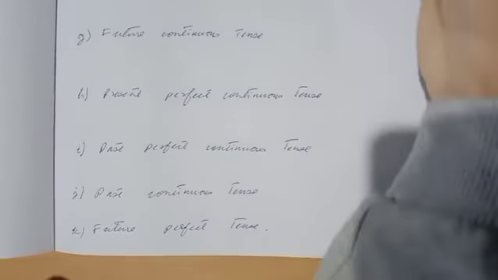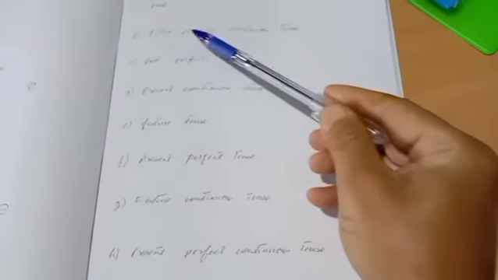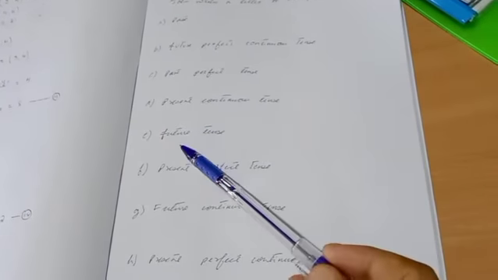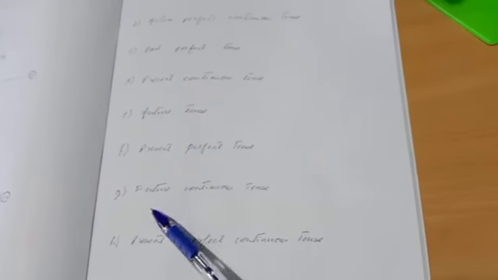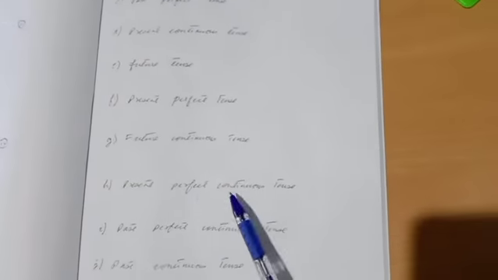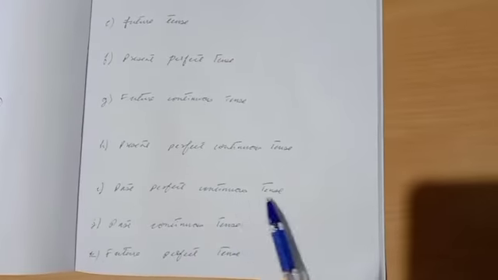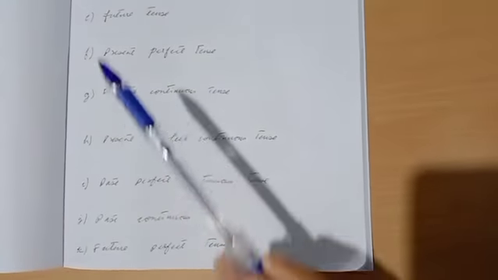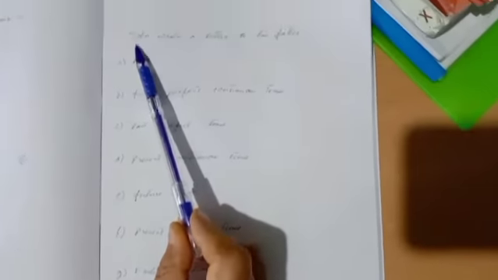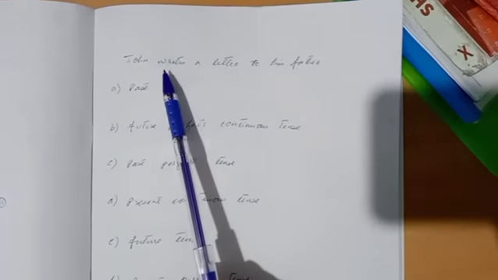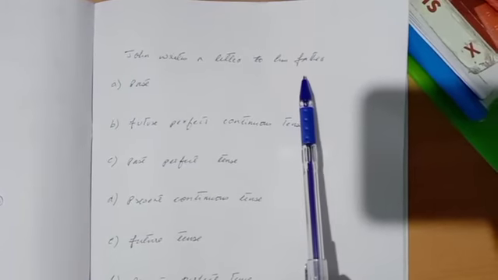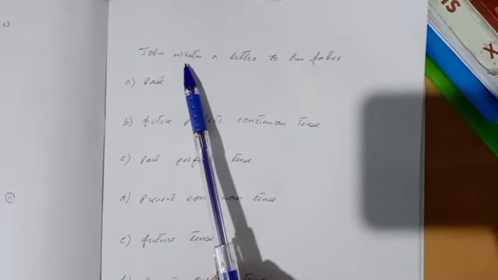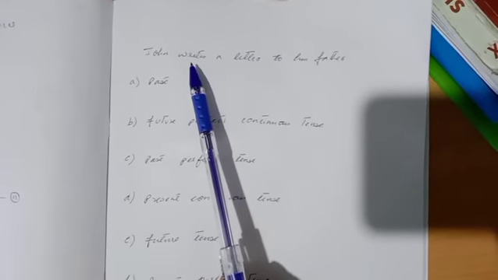So we have past tense, future perfect continuous tense, past perfect tense, present continuous tense, future tense, present perfect tense, future continuous tense, present perfect continuous tense, past perfect continuous tense, past continuous tense, then future perfect tense. So as I've mentioned, this one is simple present tense. To know whether this sentence is a simple present tense, we have to first look at the verb. So the verb is written with the addition of s.